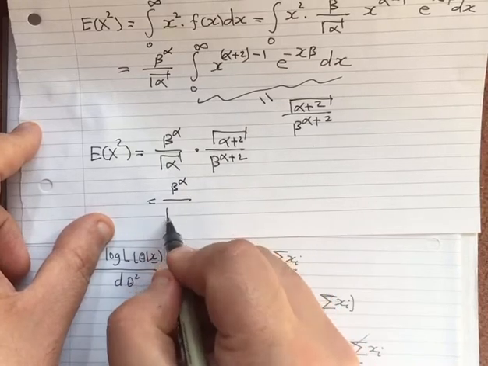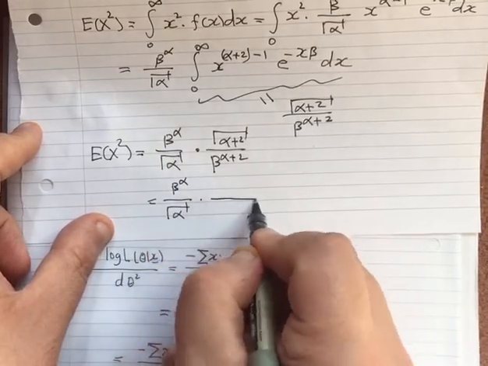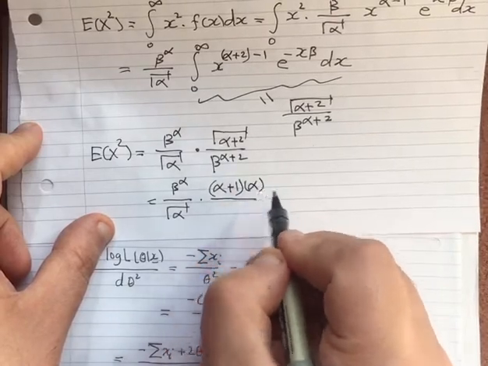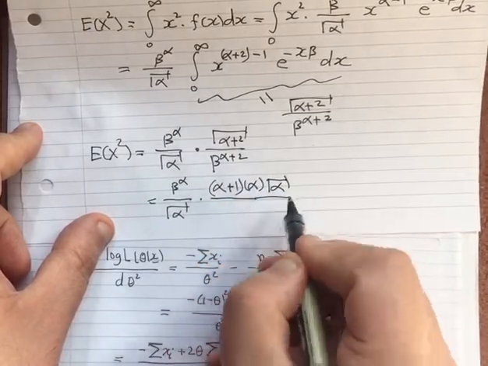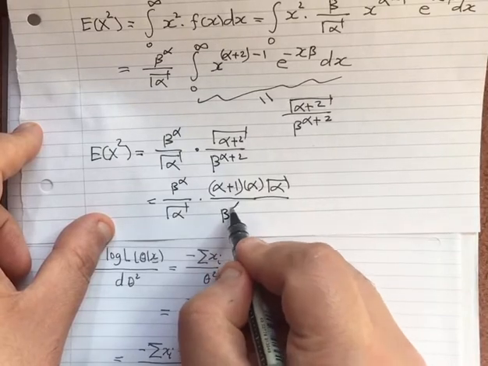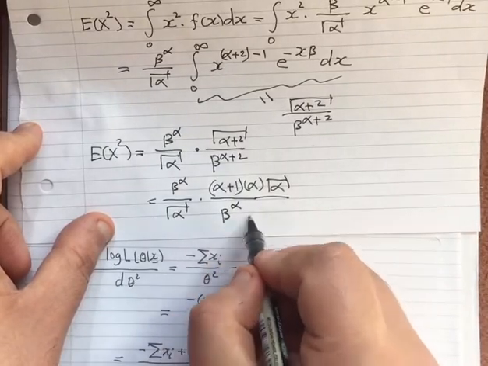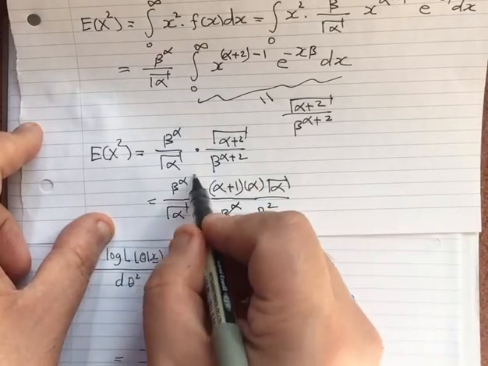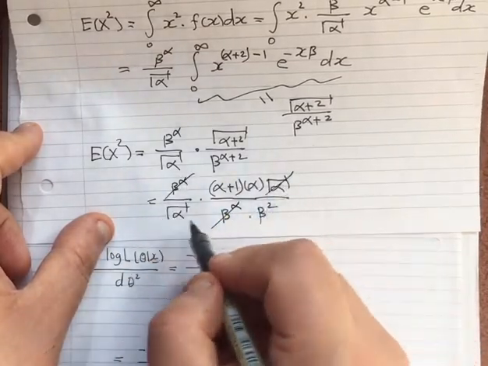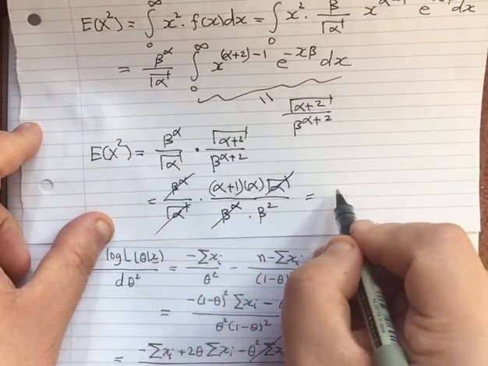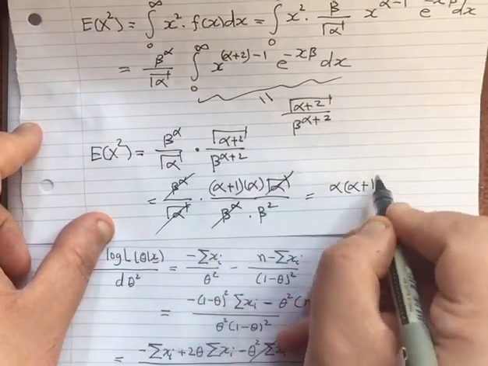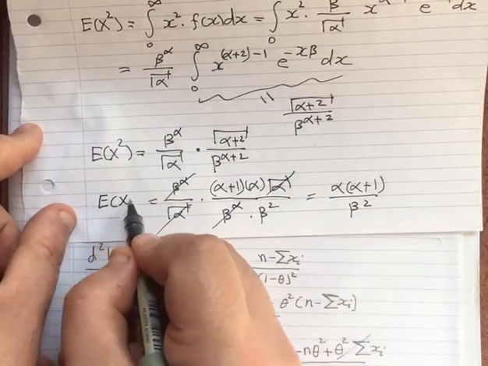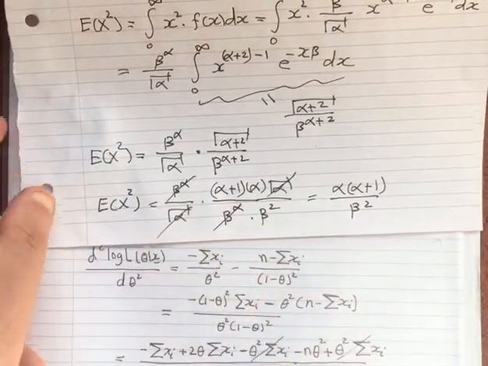Beta to the alpha over gamma of alpha, then in here we have alpha plus 1 times alpha times gamma of alpha, and then divided by beta to the power alpha, and then beta squared. So beta to the alpha goes with beta to the alpha, and gamma of alpha goes with gamma of alpha. Then we've got alpha times alpha plus 1 divided by beta squared, and that one is the expectation of x squared.